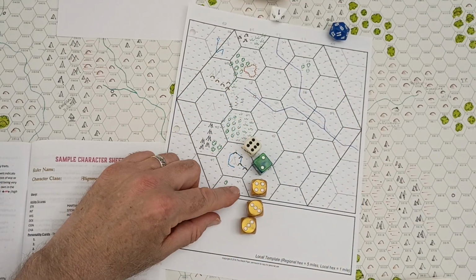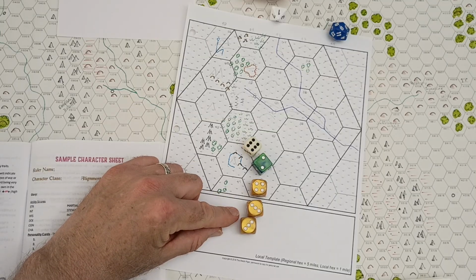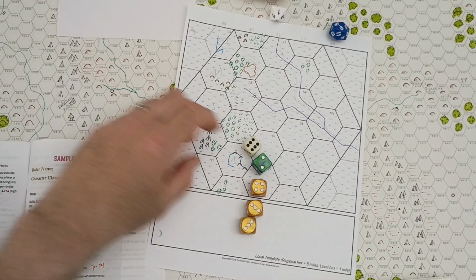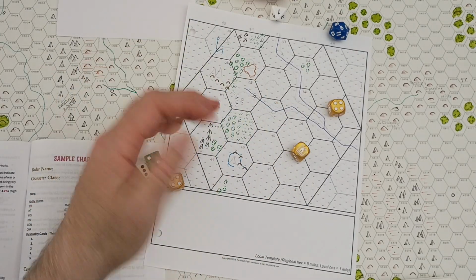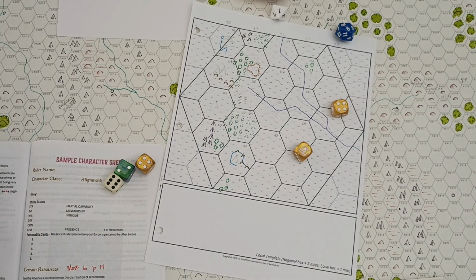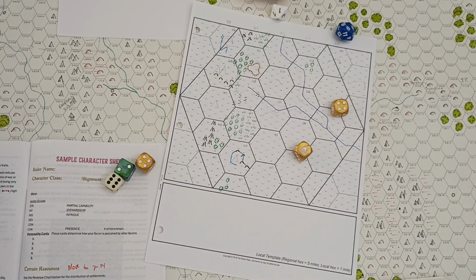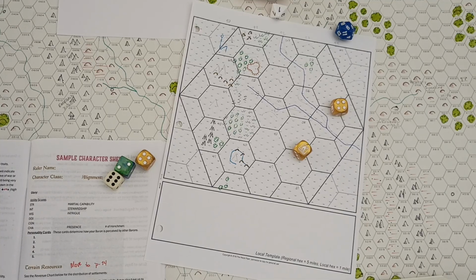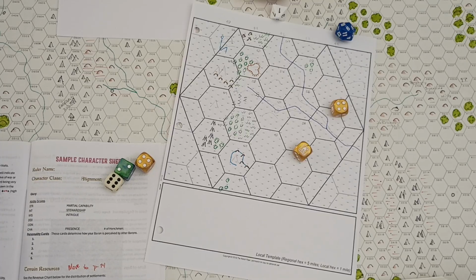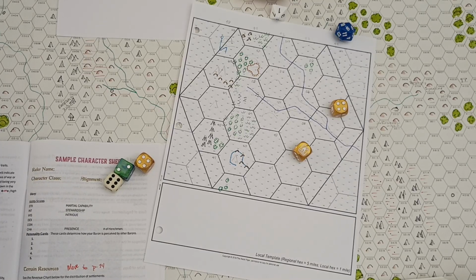10, 6, 8, 7, 7. Then we need 2 more. We have 8 and 10. Now, each campaign hex has a 30% chance of having a town. So we're going to roll a d10.